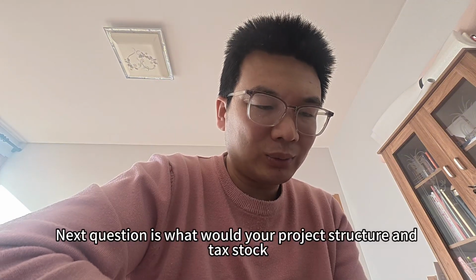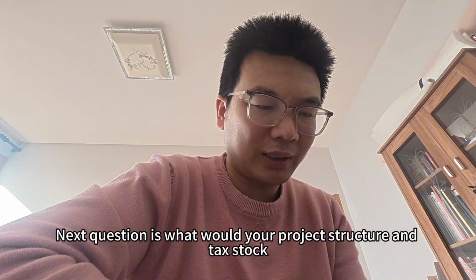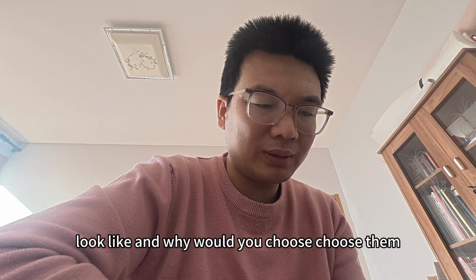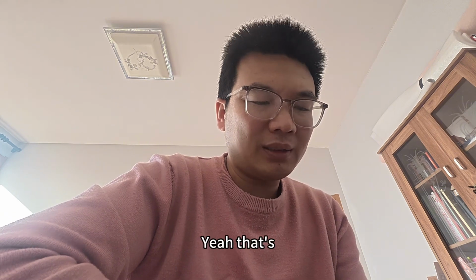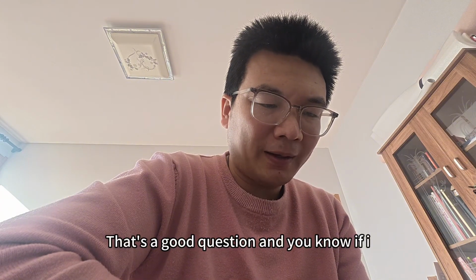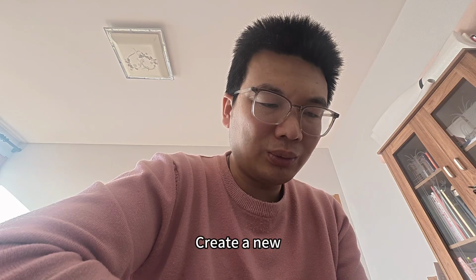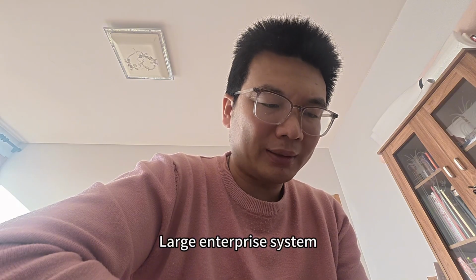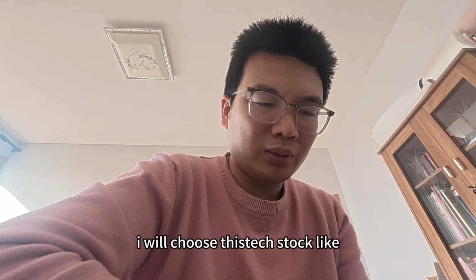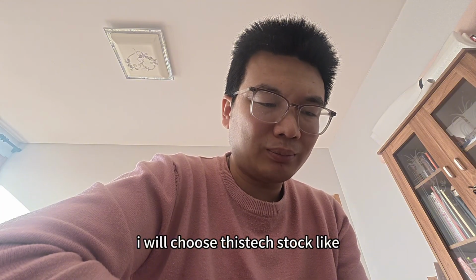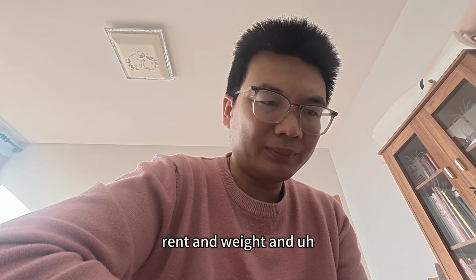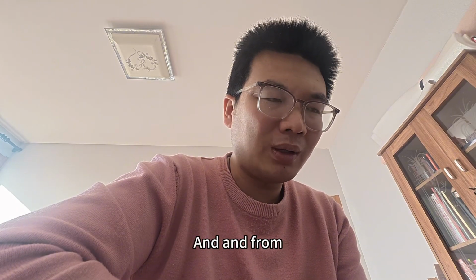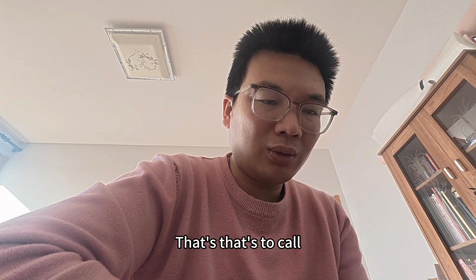Next question is, what would your project structure and tech stack look like, and why would you choose them? Yeah, that's a good question. If I create a new large enterprise system, I will choose this tech stack: React and Vite, with a form library. Those are the two core libraries.